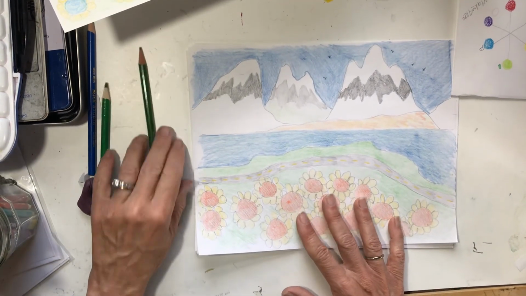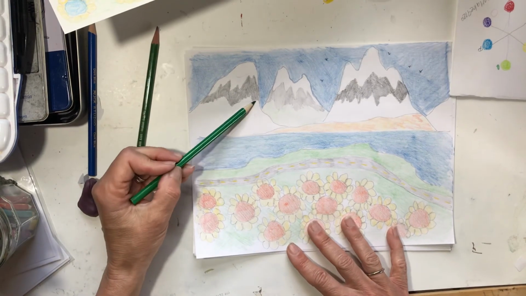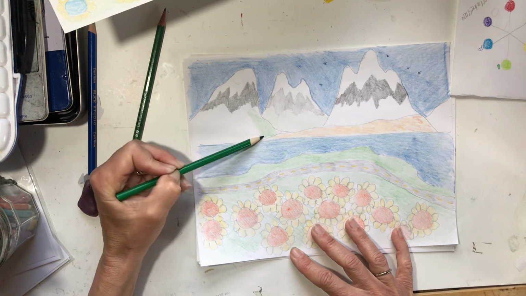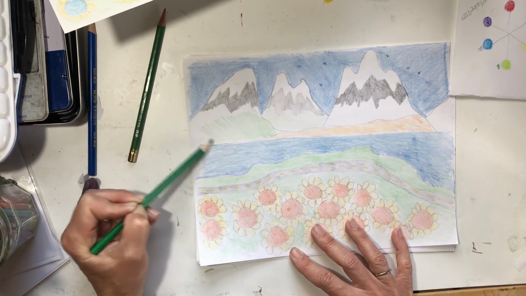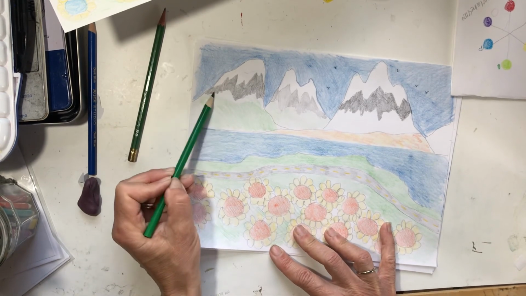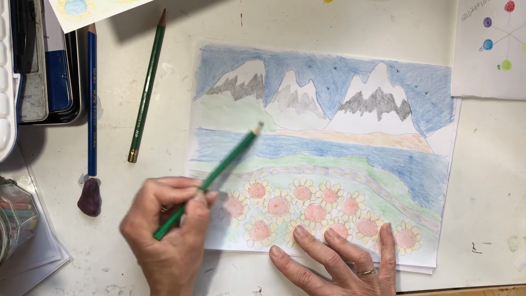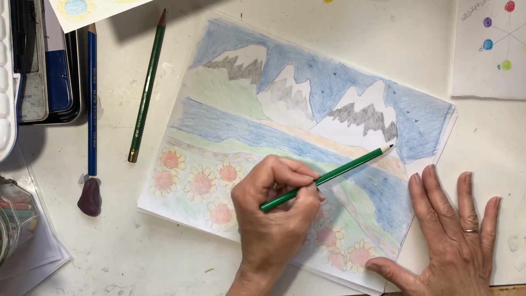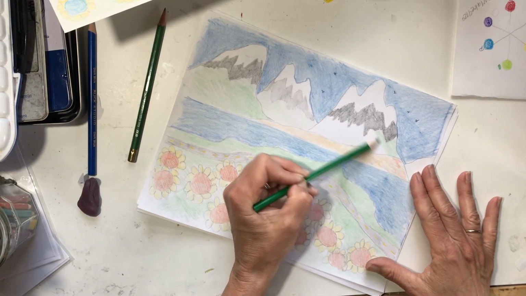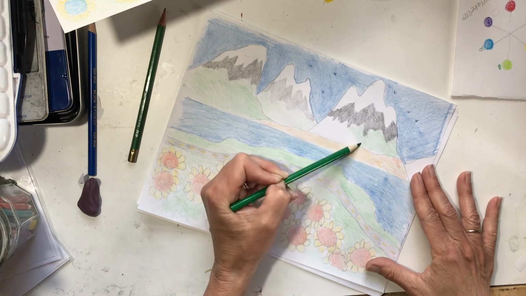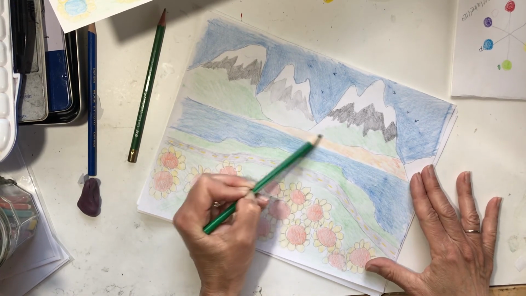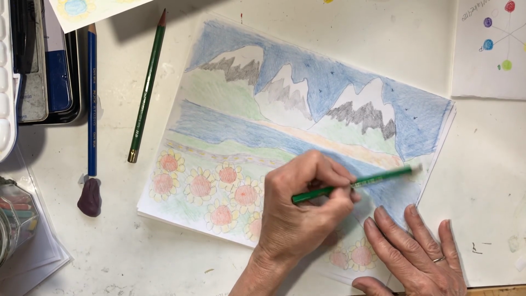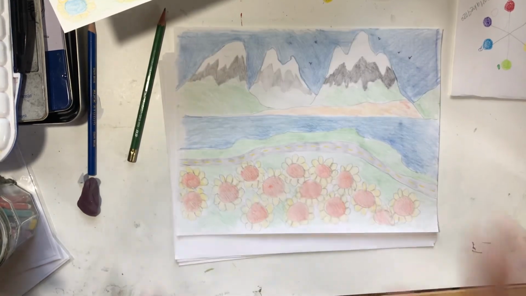How's that look? Okay, and then this is going to be green. A little darker green than that green. So we're just going to press a little harder like that. How's that look? Does it look good? So this is our landscape.